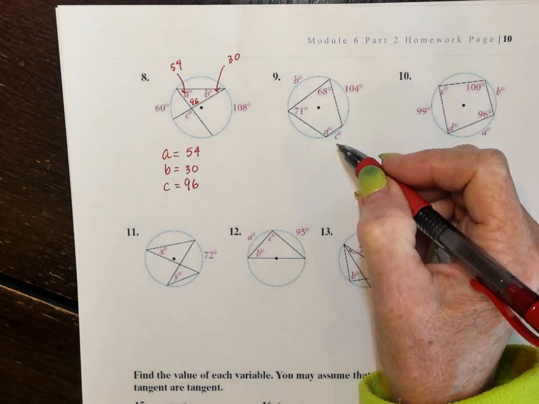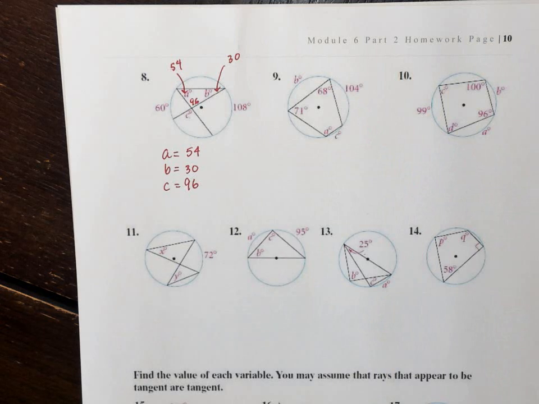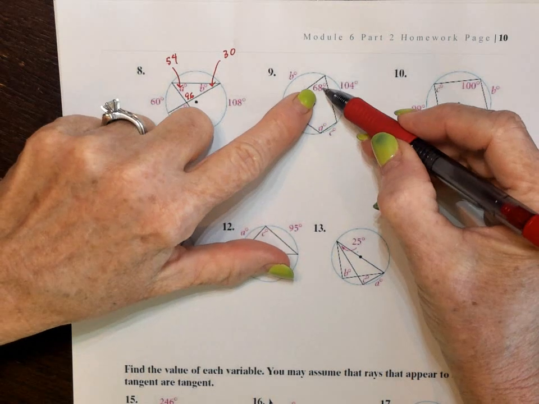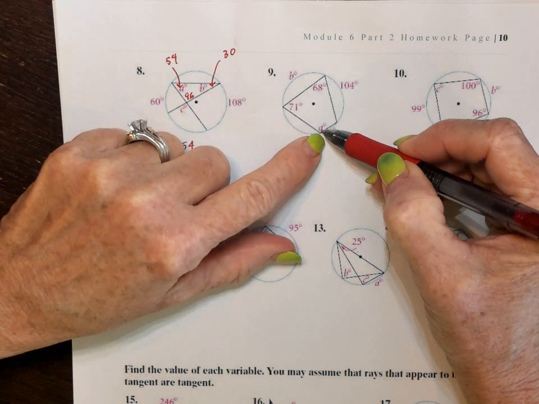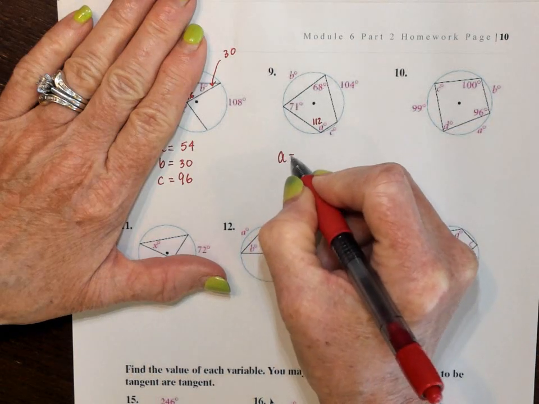Okay, back to the problem here. We have a quadrilateral inscribed in a circle, and we know opposite angles are supplementary. So if that's 68, then this angle down here at A has to be 112.